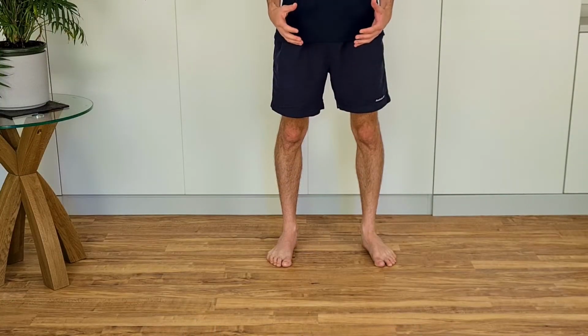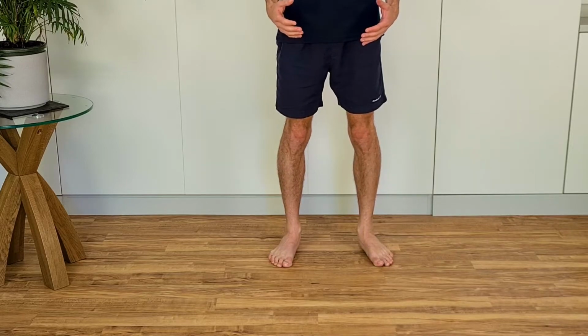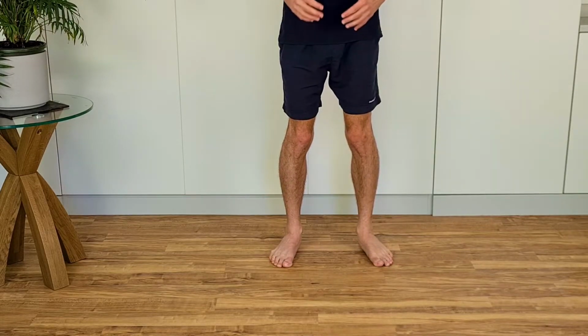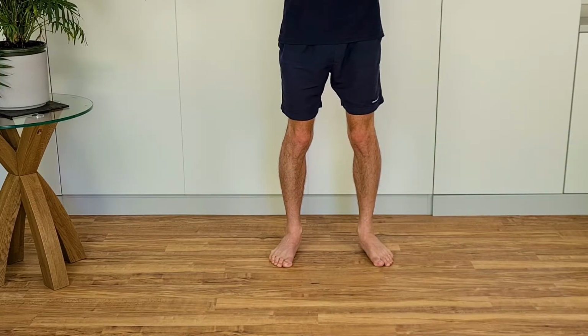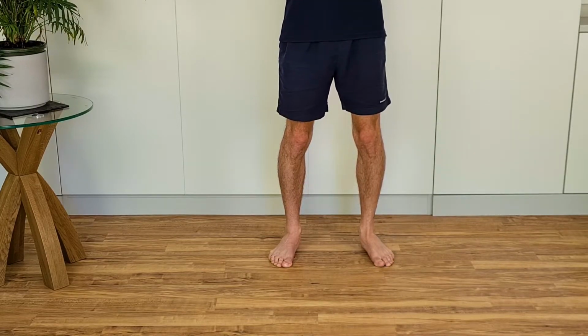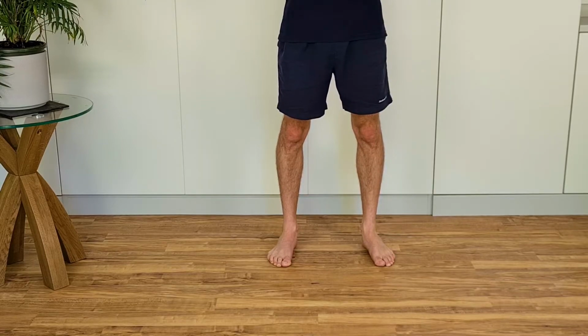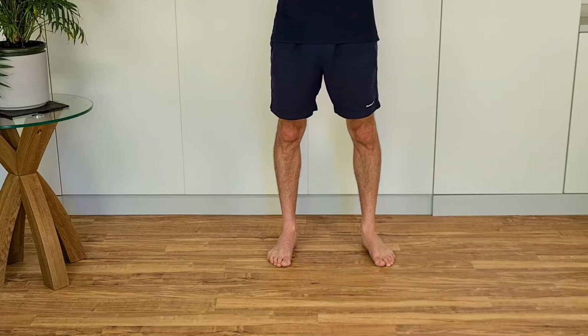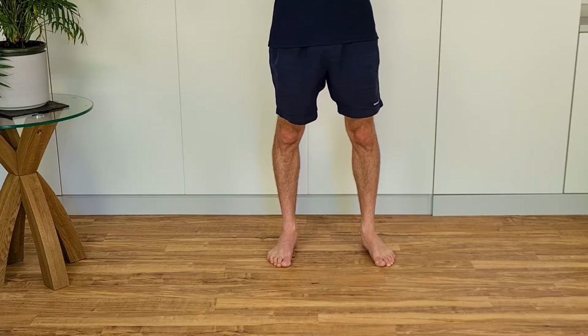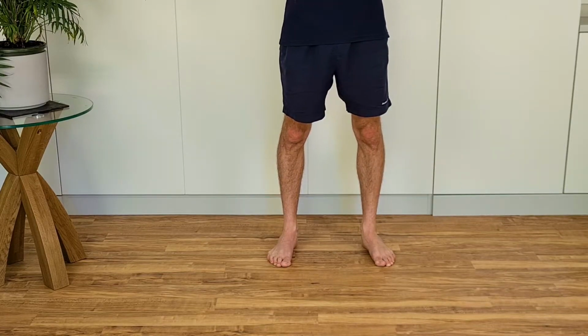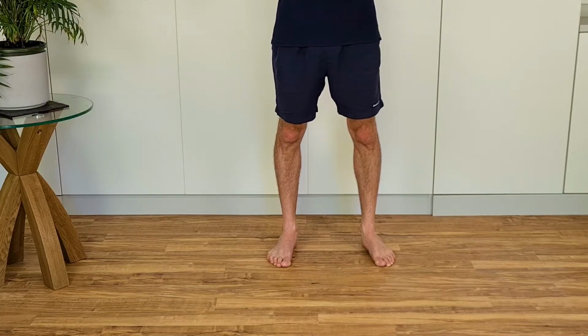We did mention earlier that excessively pronated feet or knocked knees could be a contributing factor to patellofemoral pain. So we might start by looking at that first. But it is important to note that there's an awful lot of people that do have flat feet and don't have patellofemoral pain. So it's only something that we would maybe look into if things weren't improving with rehab.